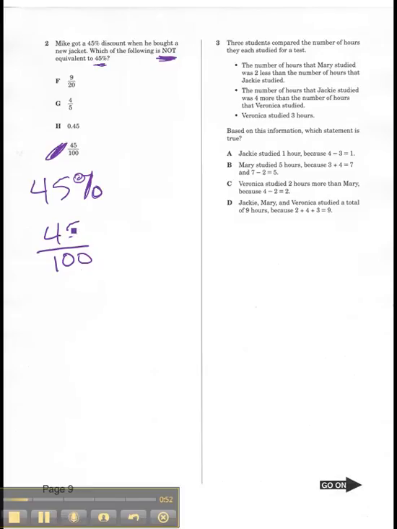Also, 45 over 100, you could read it as 45 hundredths, which as a decimal would be written like this: 45 hundredths. 45 ending in the hundredths place. So that allows us to eliminate answer choice H.